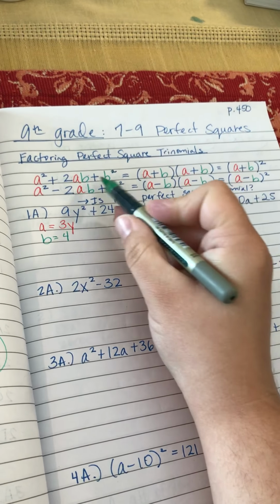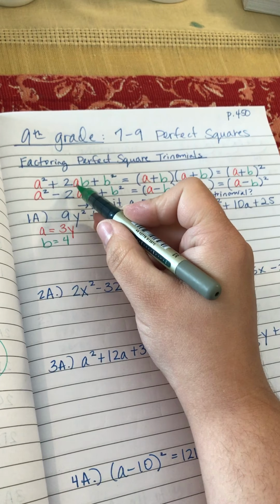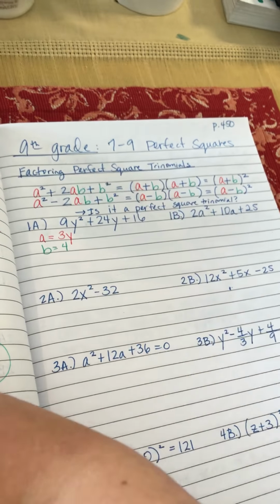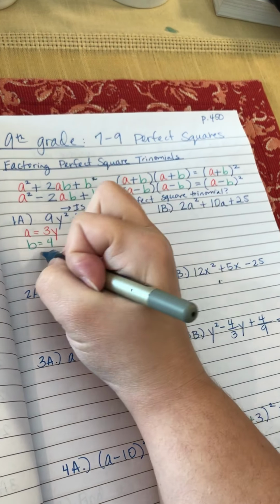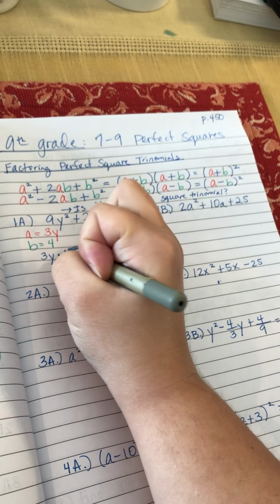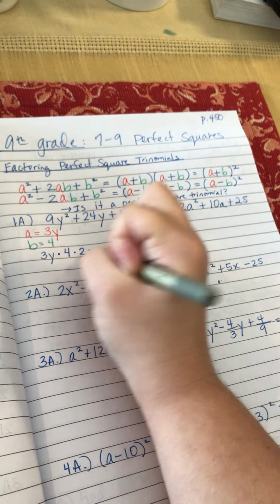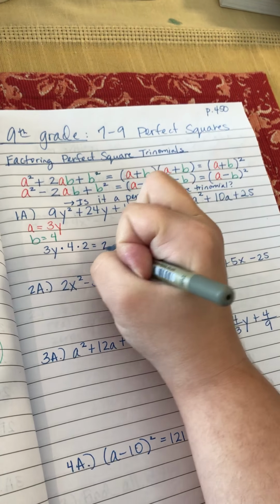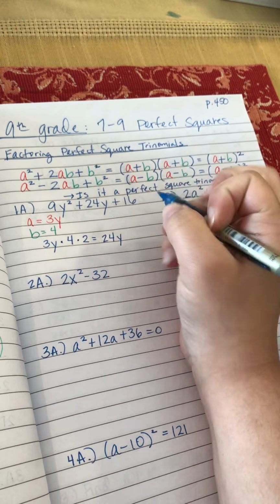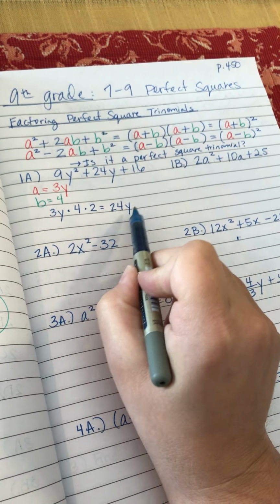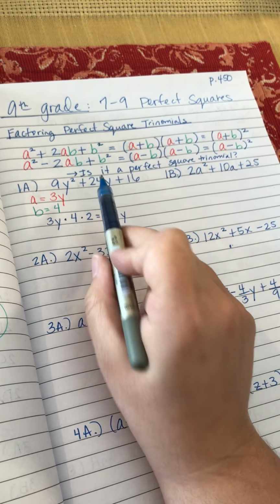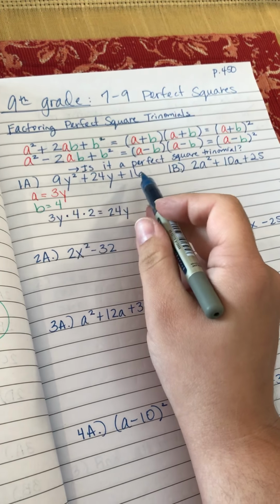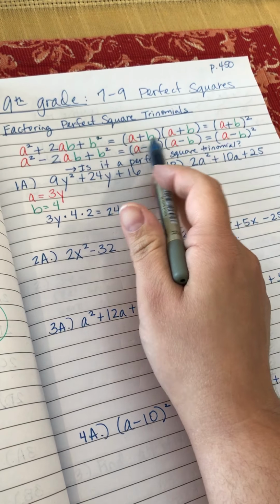Okay, and then the middle term has to be equal to A multiplied by B multiplied by 2. So if I do A times B times 2, in this case 3 times 4 times 2 would give me 24, and then I have a y. So because the middle term 24y is the same as A times B times 2, this is a perfect square trinomial, and I can factor it like this.